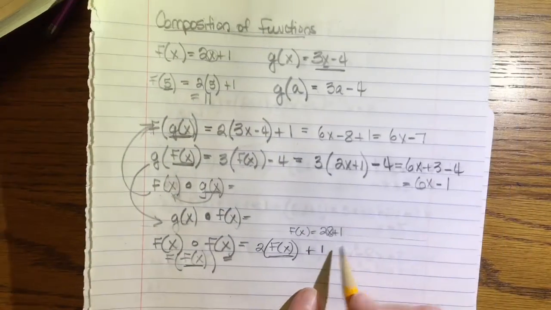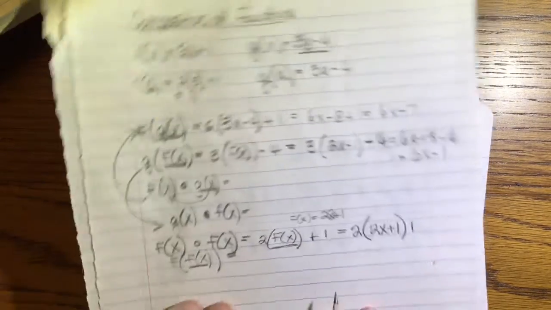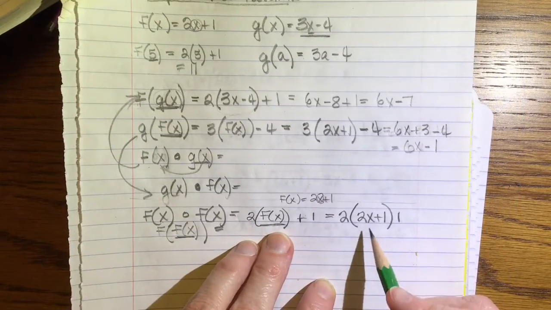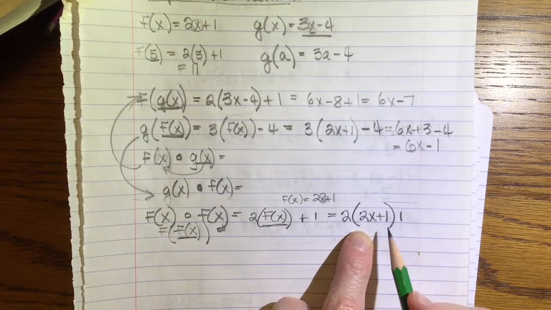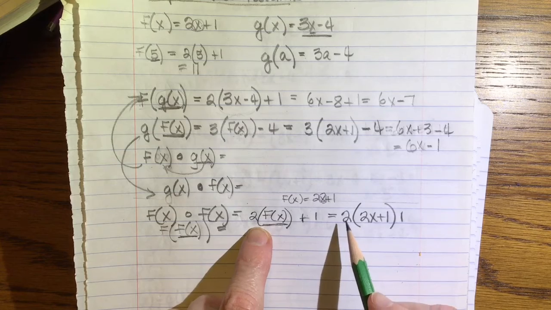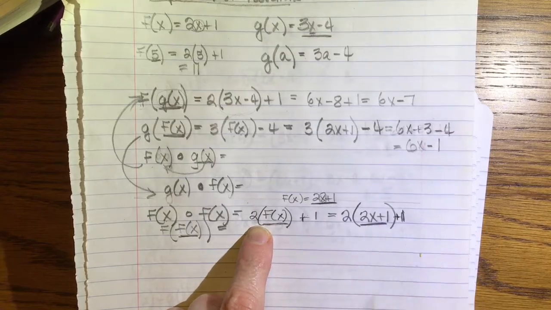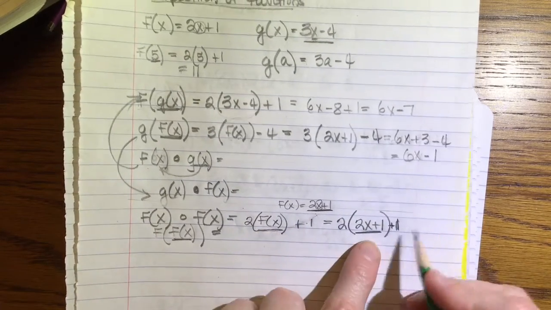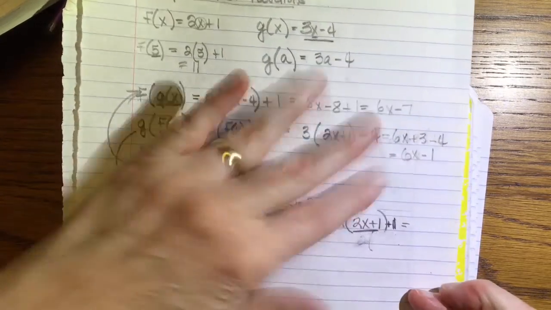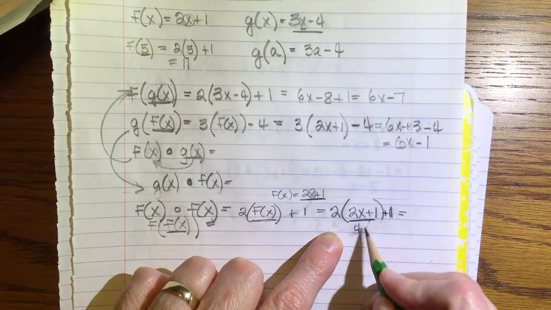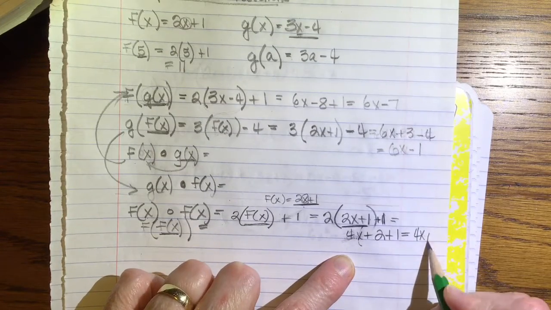Well, what is f of x? 2 times 2x plus 1. So I put 2x plus 1 in for f of x. So now I've got 2 times 2x plus 1, plus 1. We've taken this and we've put it in the place of the x. So let's clean it up. Well, I can go ahead and distribute. I had to get a different pencil. I kept breaking the other one. And so I get 4x plus 2 plus 1, which is 4x plus 3.